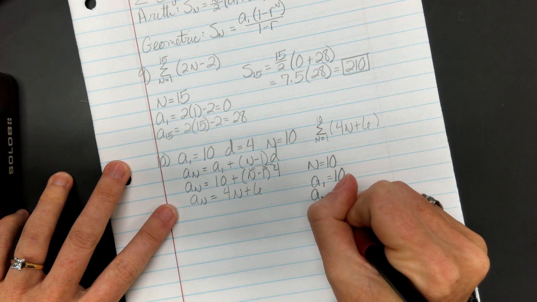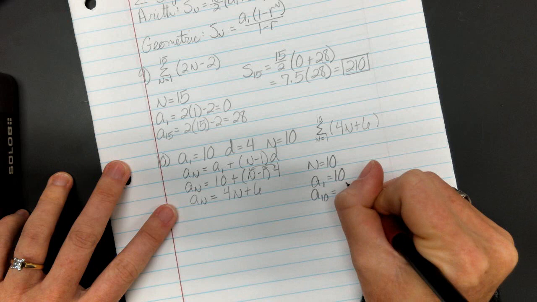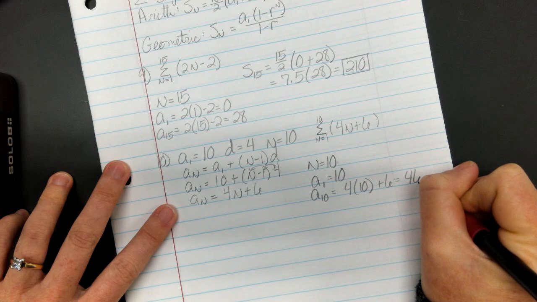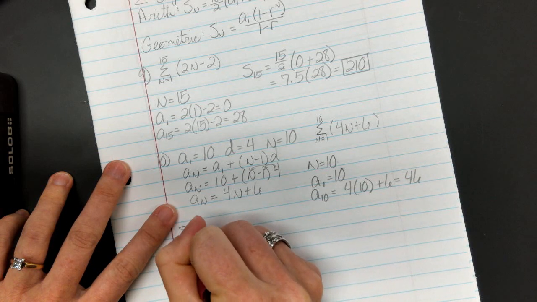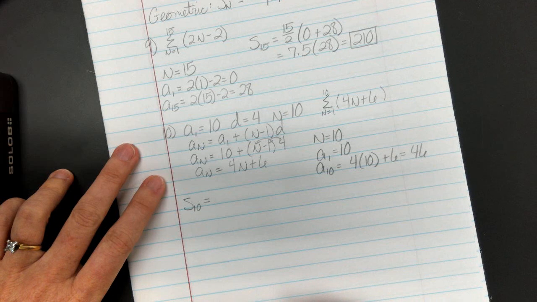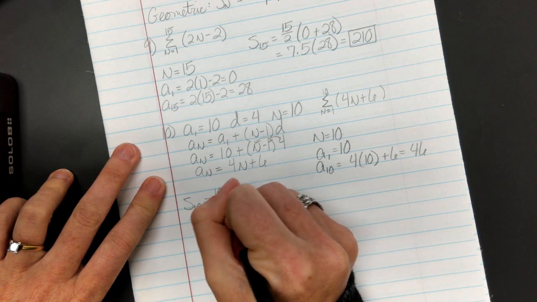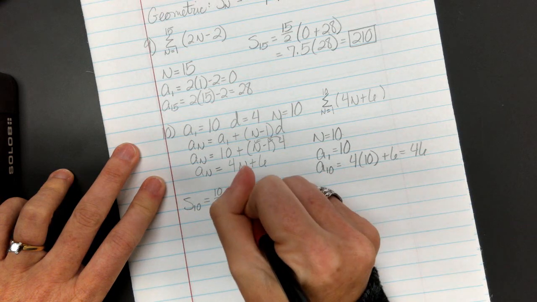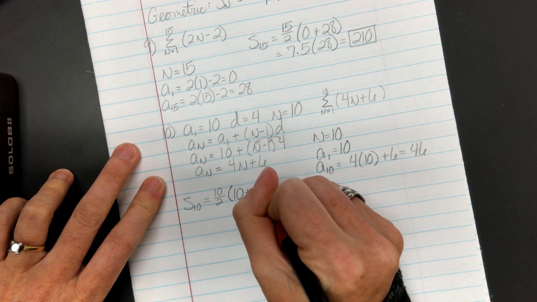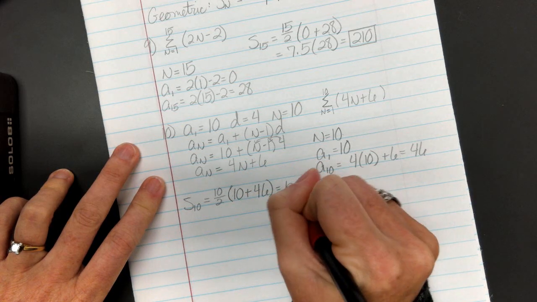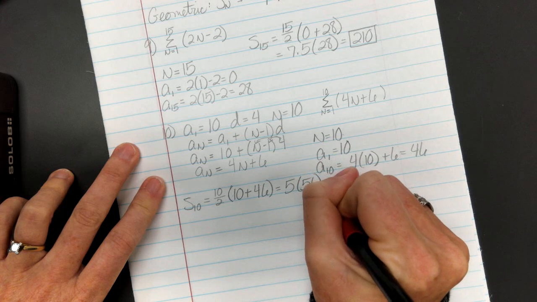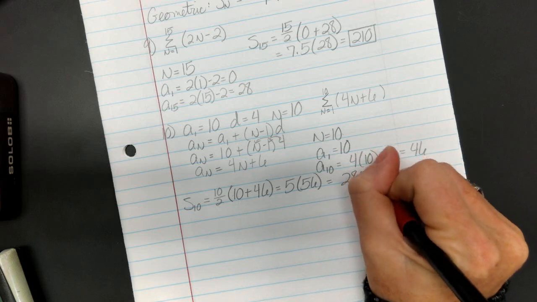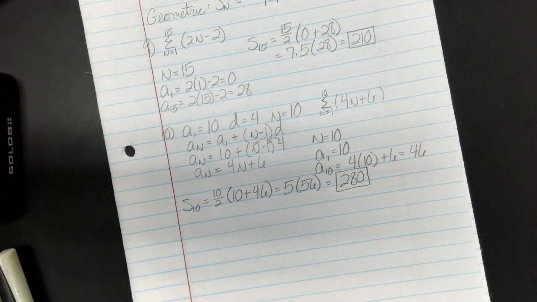And then I want to find a sub n, so a sub 10 is going to be 4 times 10 plus 6, which gives me 46. All right, so S sub 10 is going to be, filling in my formula, 10 divided by 2 times a sub 1, which is 10, plus a sub 10, which is 46. So really what I'm doing here is 5 times 56, and I'm going to put that into my calculator, and that gives me 280.